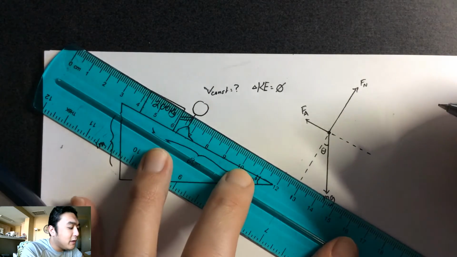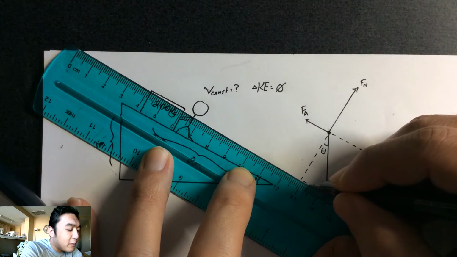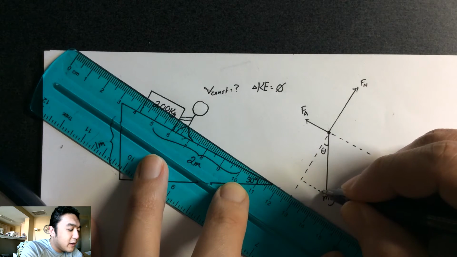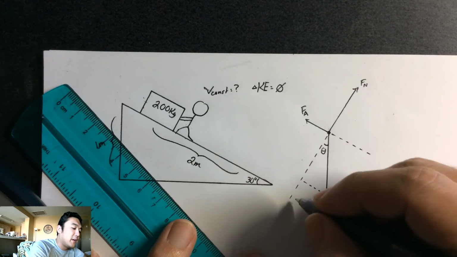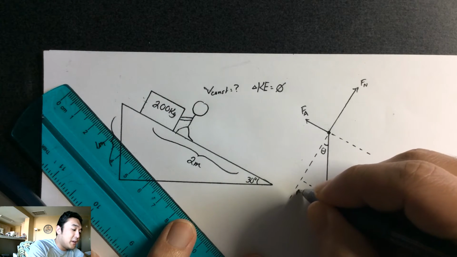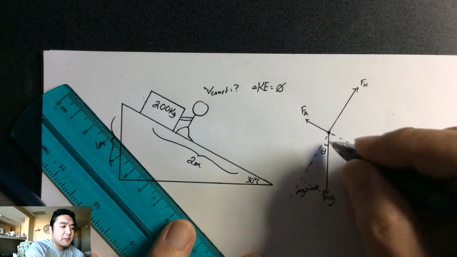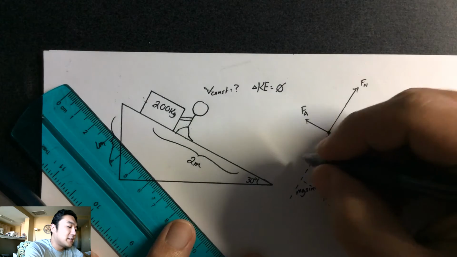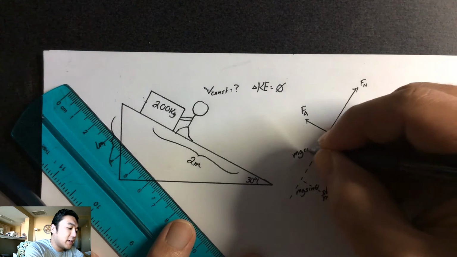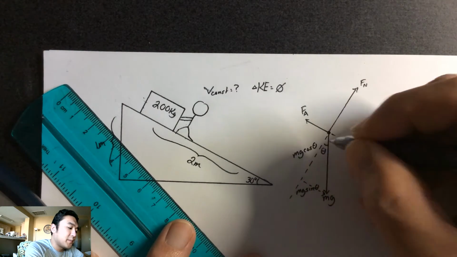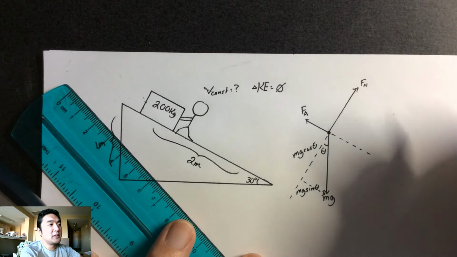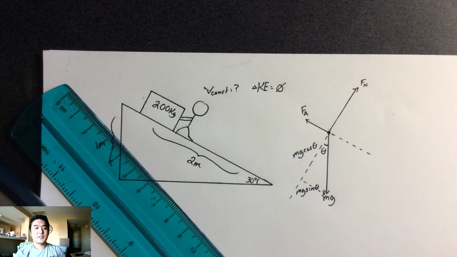Our force of gravity would have a component in this direction, and we would find that by using not mg, but mg sine theta, because it's the opposite side to my angle there. And this side's going to be mg cosine theta. Don't think we're going to use that too much, but we'll just write it down to remind us how everything works.